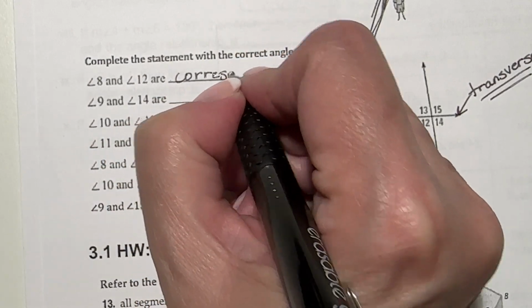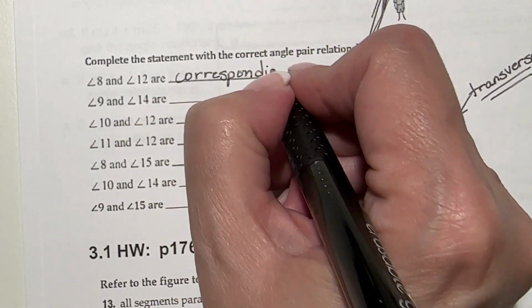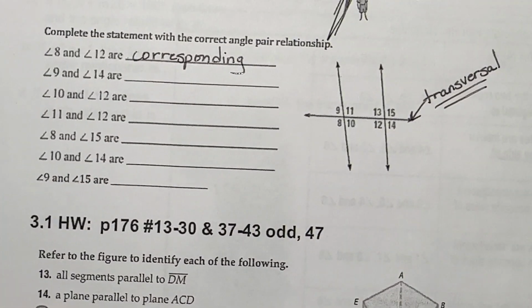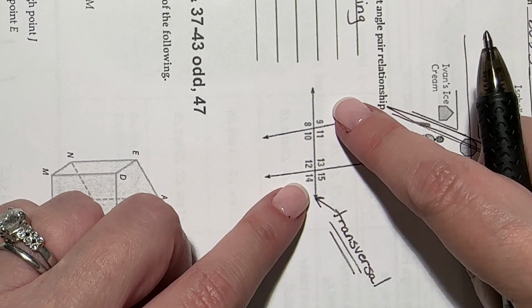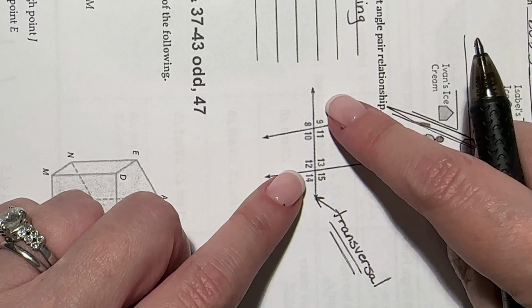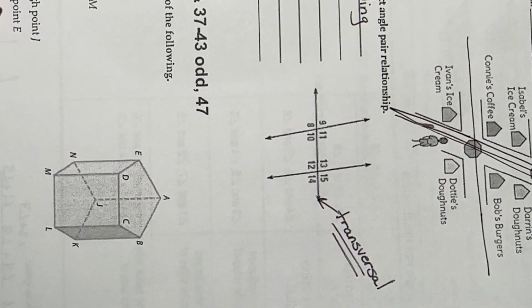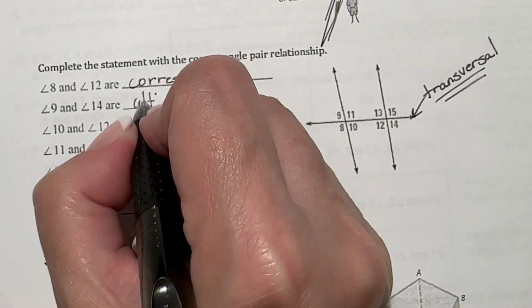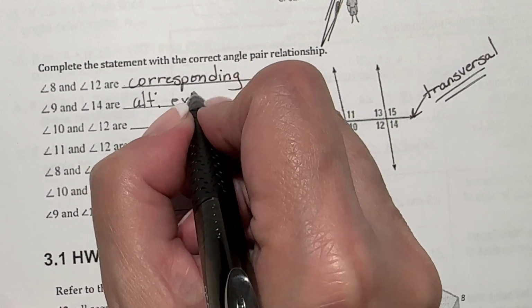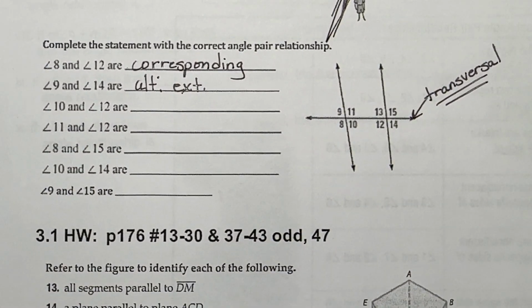Remember, you can stop the video at any time that you'd like. Okay, 9 and 14. Okay, they're alternate sides of the transversal and they're outside the two lines, so alternate exterior. Notice I'm going to abbreviate alternate exterior because I don't want to write the whole word down.